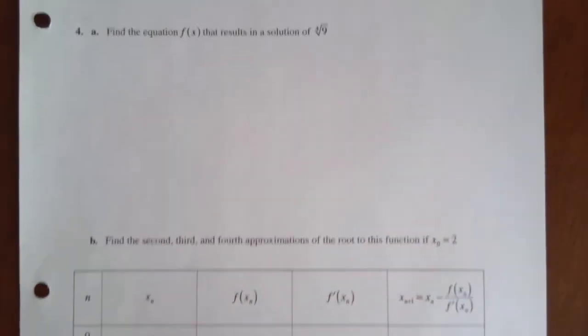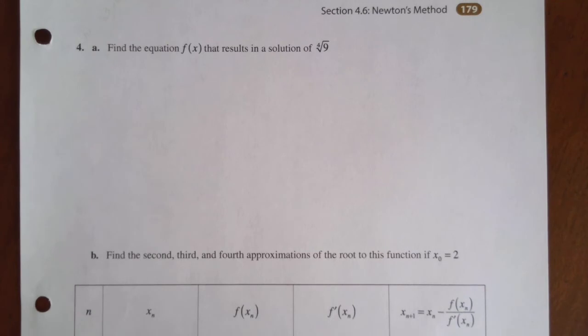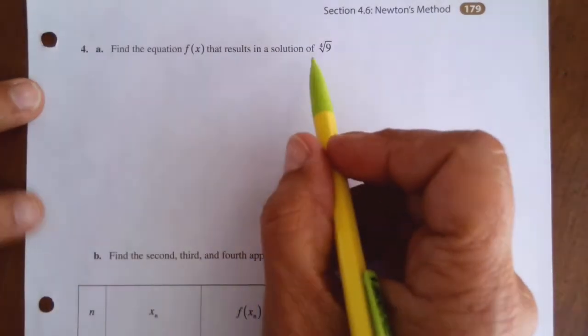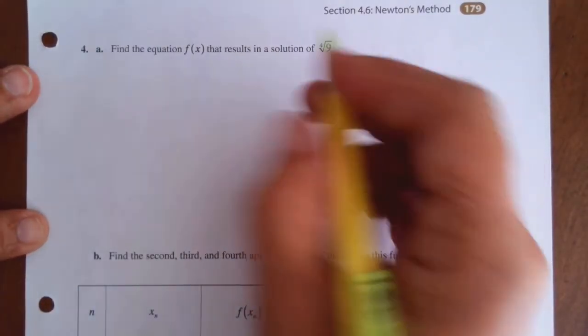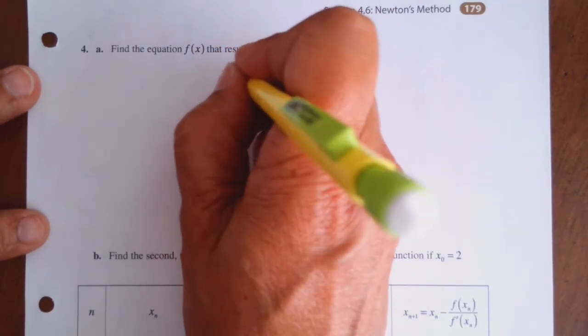Last question, got 2 parts, 4a and 4b. So here's another way that you can use this formula to help you with solving these problems. This says find the equation f of x that results in a solution of the 4th root of 9. If that's a solution, remember, that's a 0. And zeros are the x values. So let's start with that.